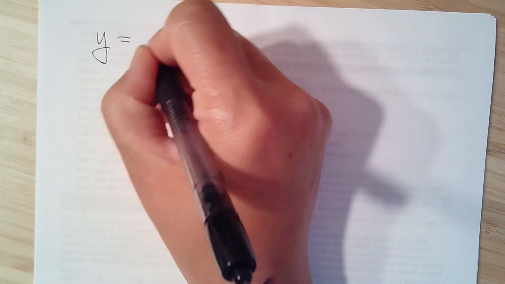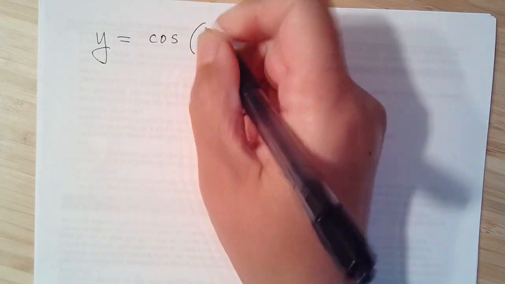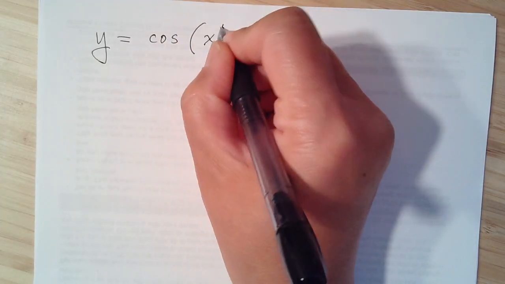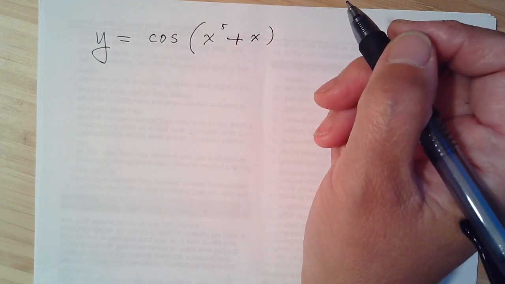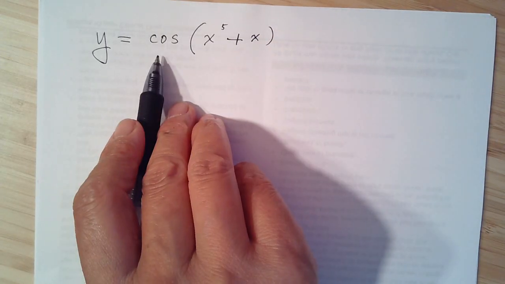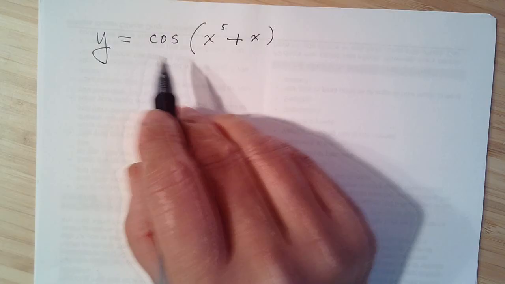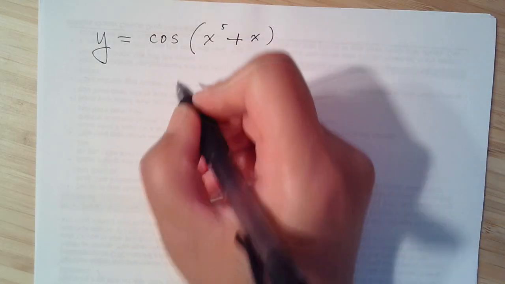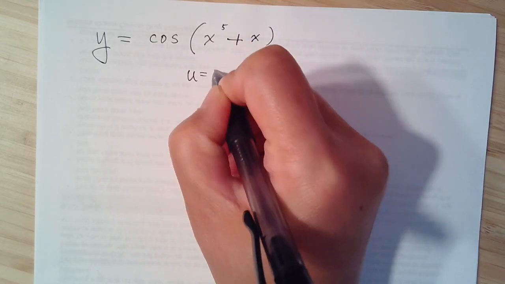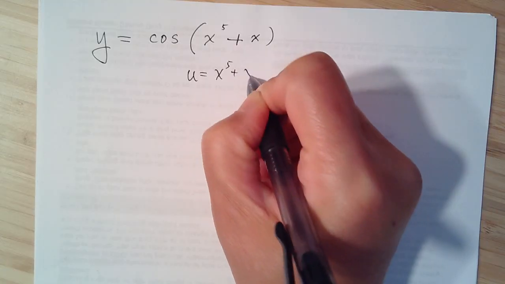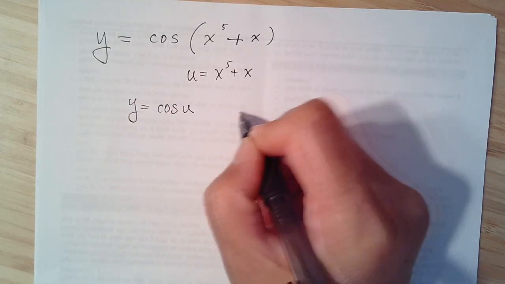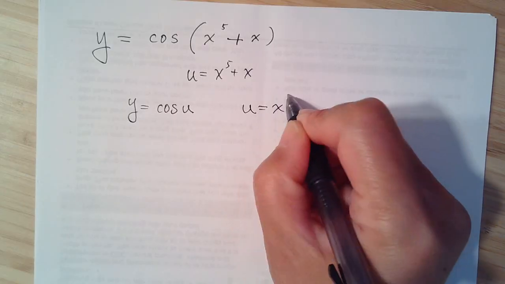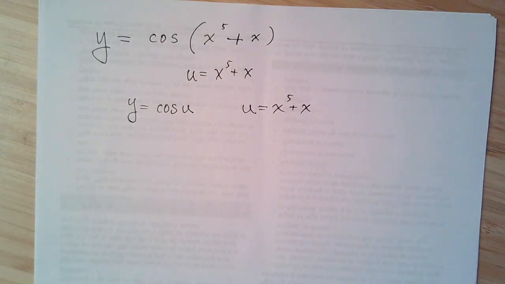y equals cosine of x to the fifth plus x. All right. Well, we don't really know. I know what cosine x is. To take the derivative, I get a negative sine. So let's use u equals x to the fifth plus x. So my y will be cosine u, and my u is x to the fifth plus x. Isn't it?